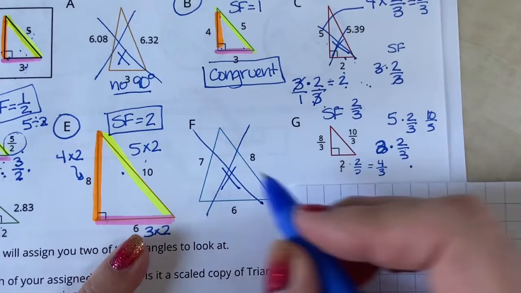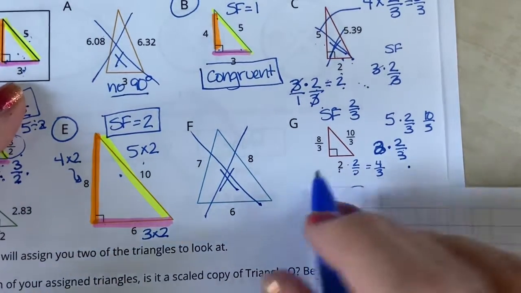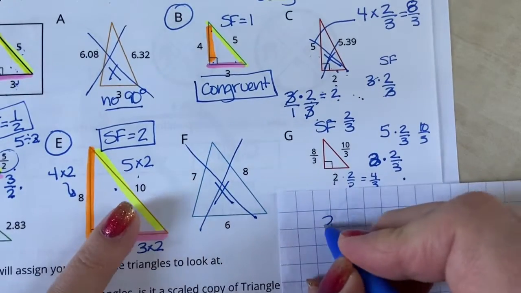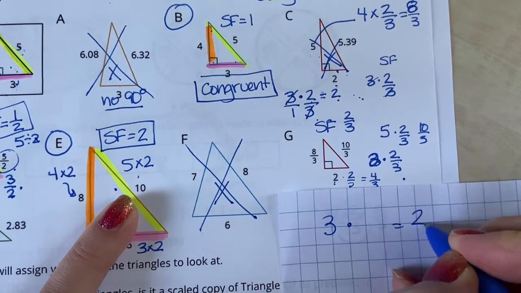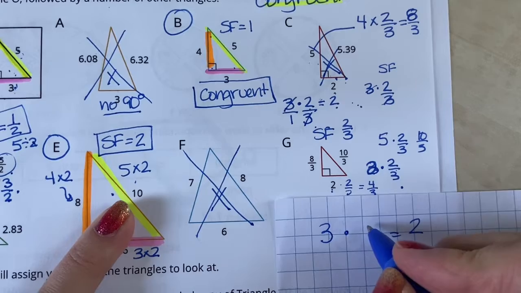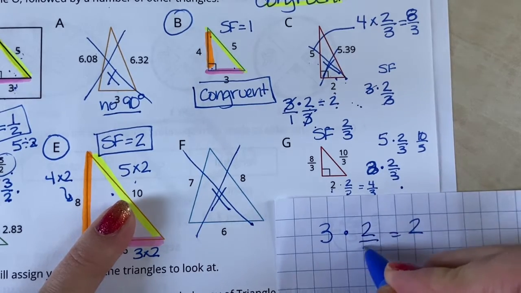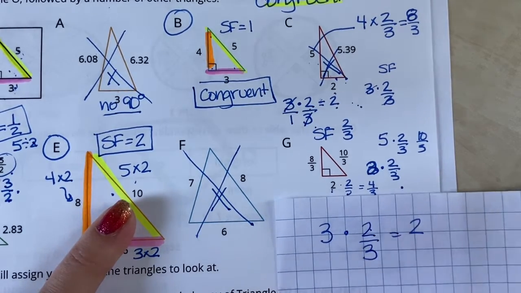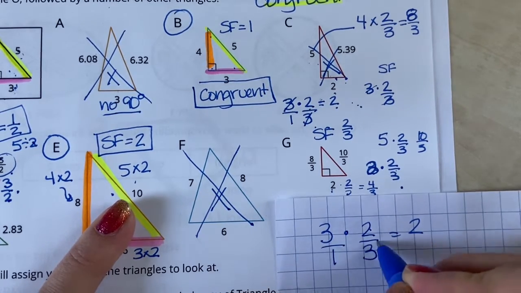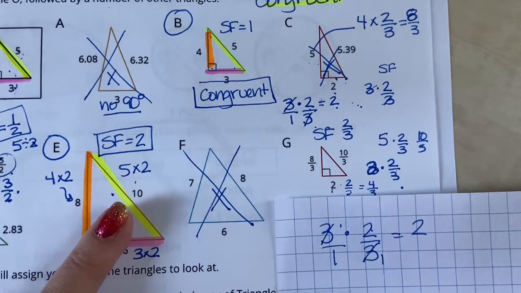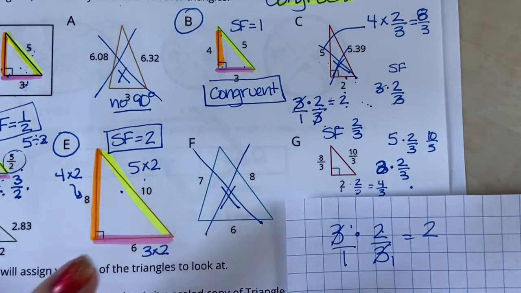If I have to figure out how, and I'm going to pick any of my sides, I'm going to go 3 to 2. How do I get from 3 times what gives me 2? Okay, we kind of did that up here already. Remember I said, if I need to get a 2 in the top, that means I have to have 2/3. All right, so 3 times 2/3, remember this would cross out, and I would get 2. So I know my scale factor has to be 2/3.